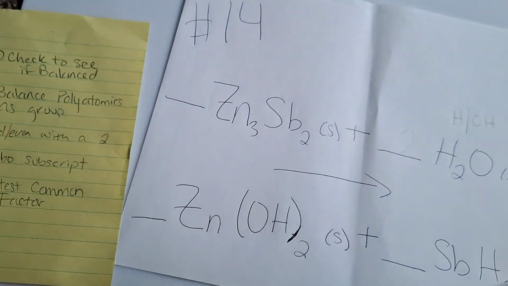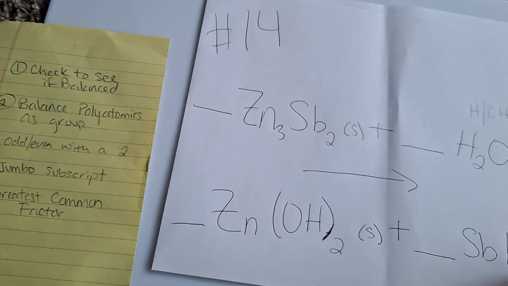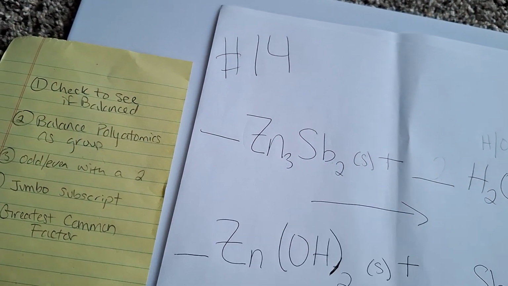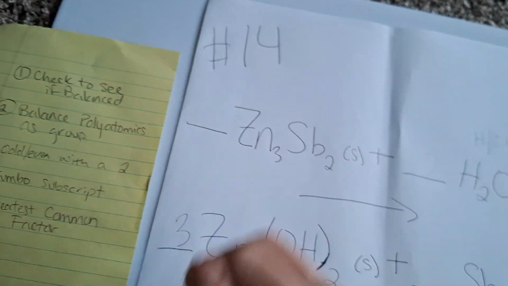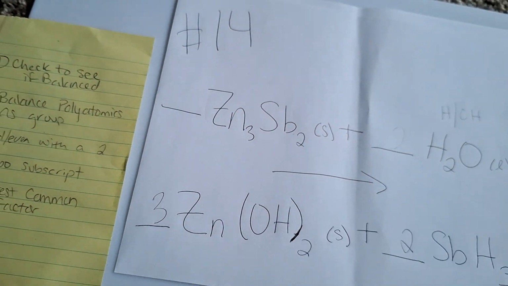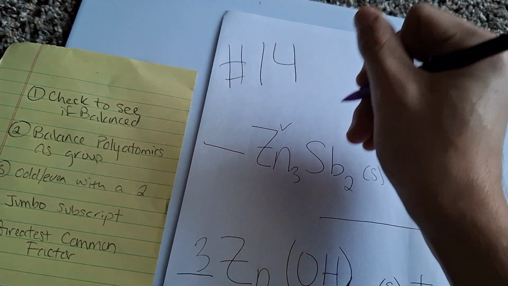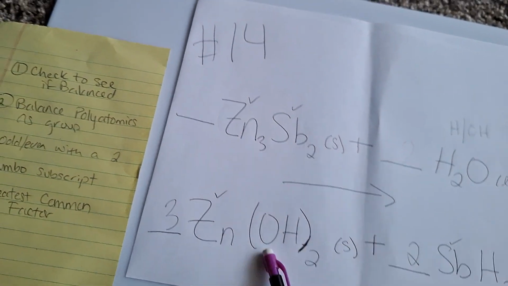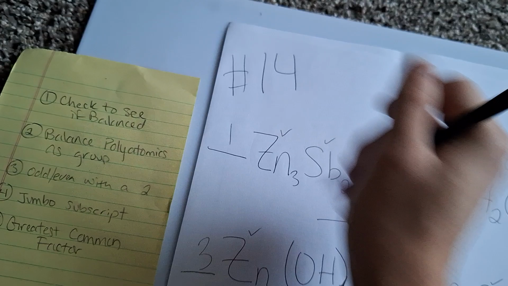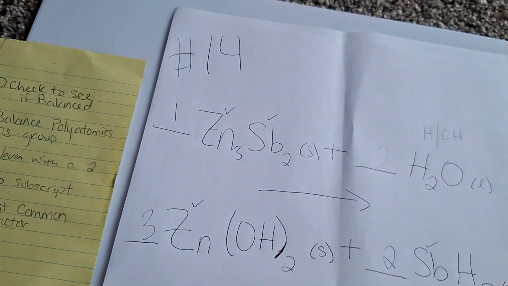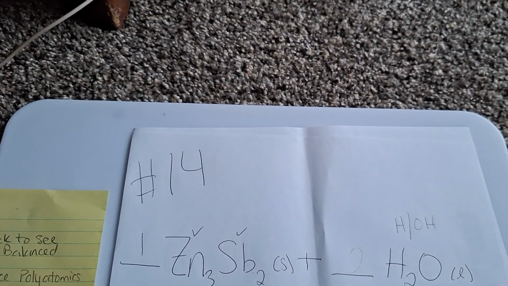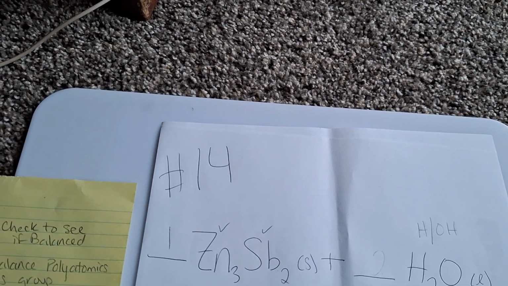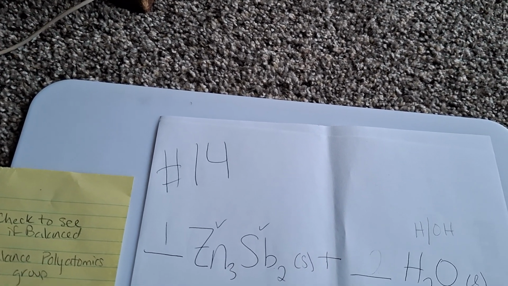So what we have to do now is balance these out. We have 3 here, but 2 here. So we got to put a 3 here, a 2 here, because that'll take care of the zinc and the tin, right? But now it leaves us stranded with the oxygen and hydrogen, right? We already have 2 here for the hydrogen times the 2, right?